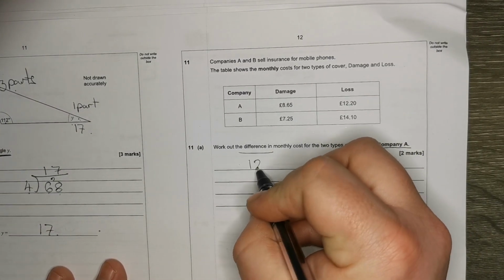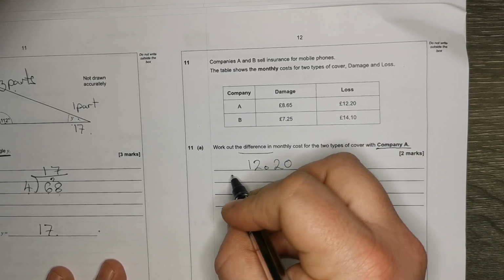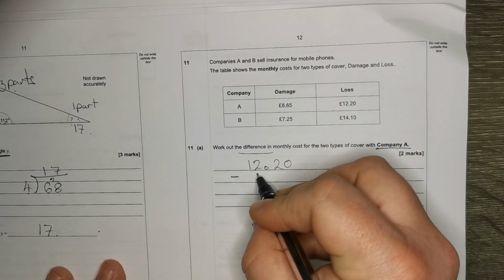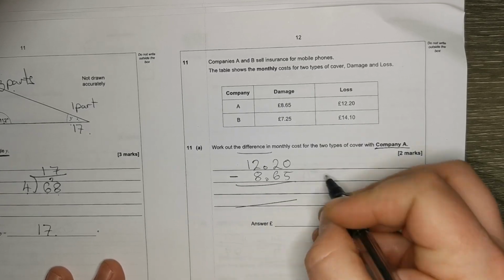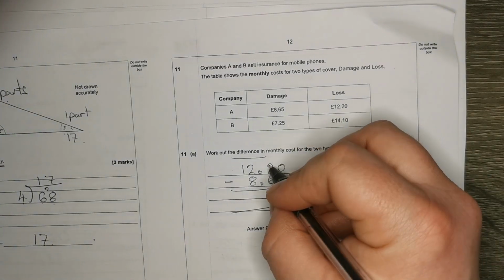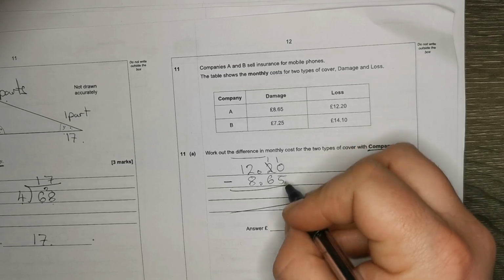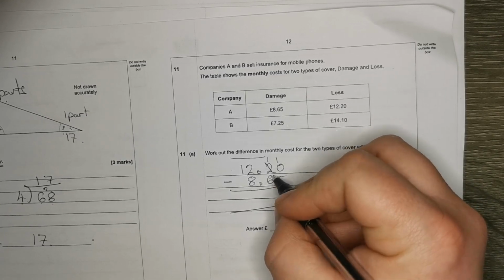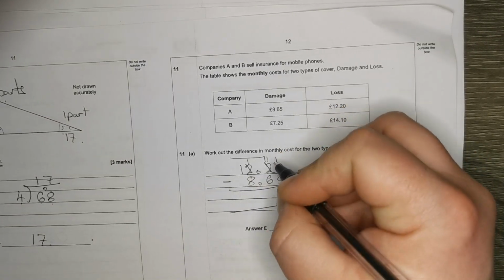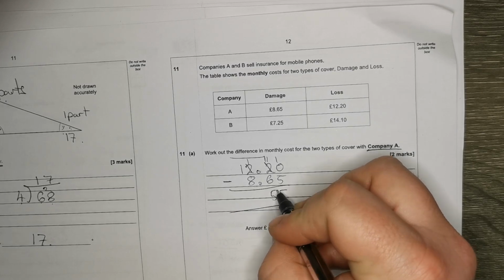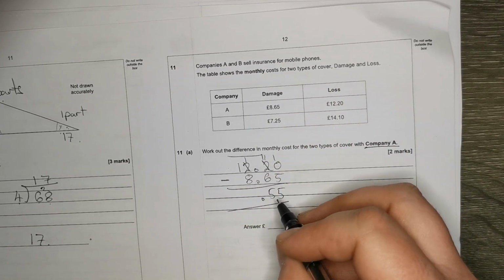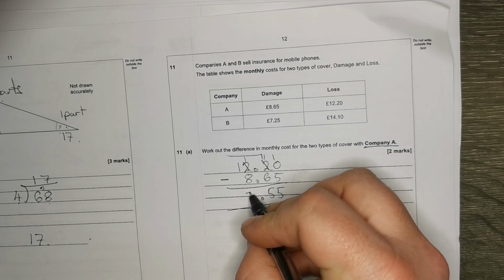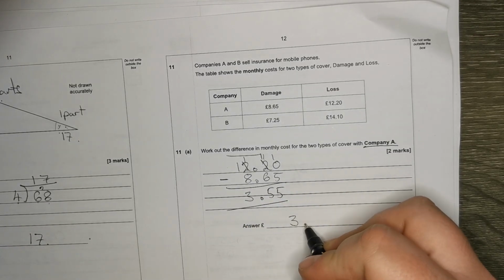So that'd be £12.20 subtract £8.65. 0 take 5 I can't do, so 10 take 5 is 5. 1 take 6, no. So 11 take 6 is 5, decimal point. 11 take away 8 is 3. £3.55.